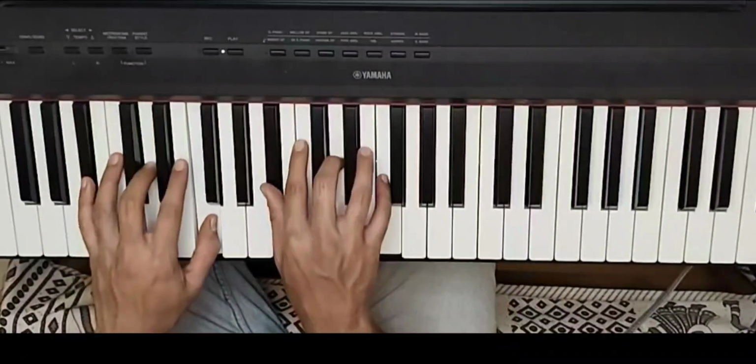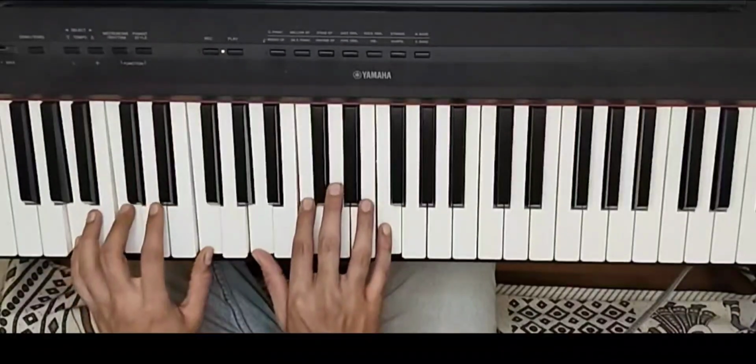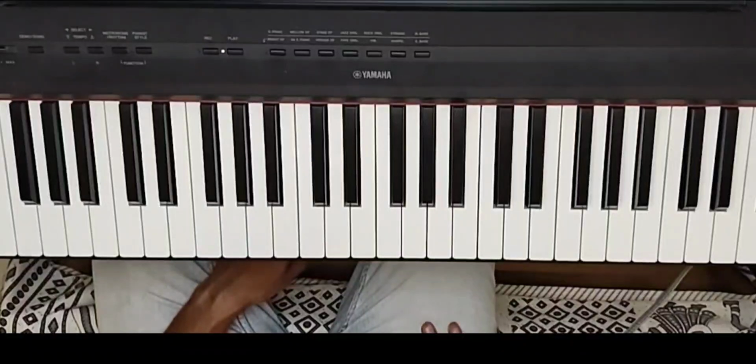Remember this scale has got two black notes. We've got B flat and E flat. So be mindful of that. That's about the major scales. Now let's go to the minor scales.